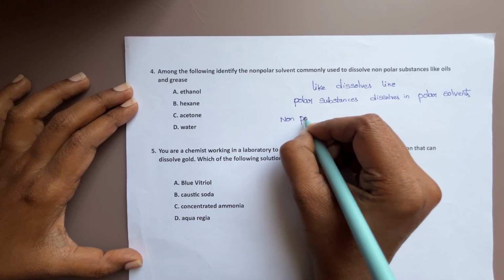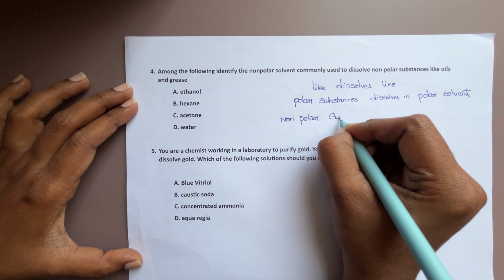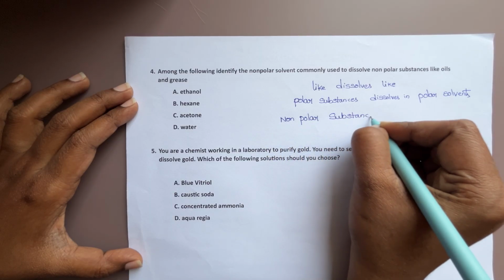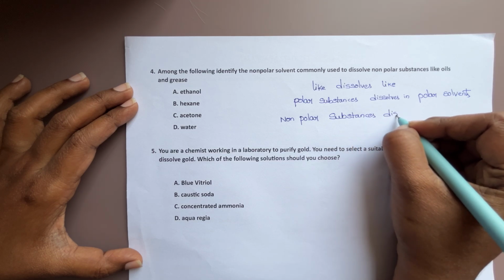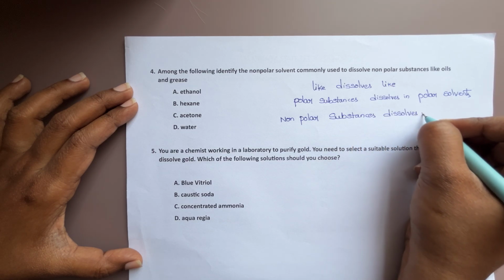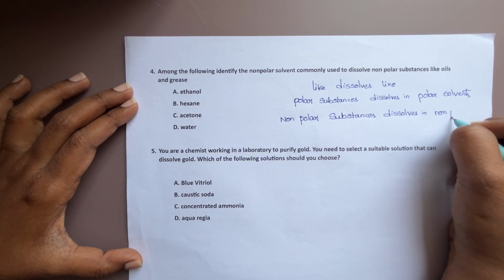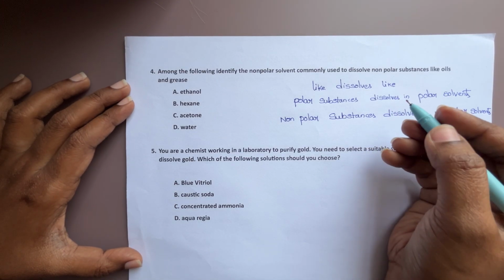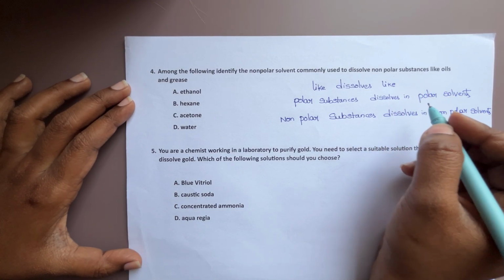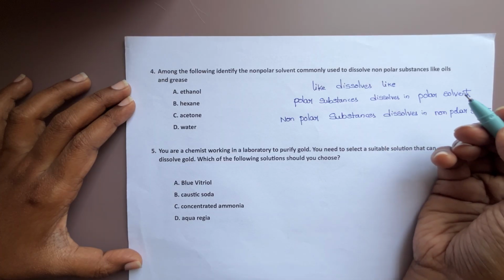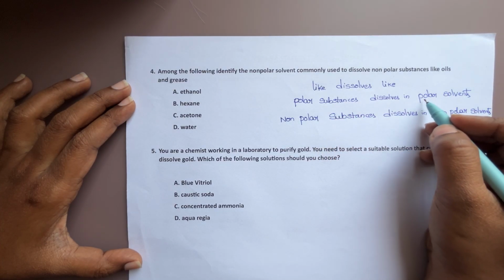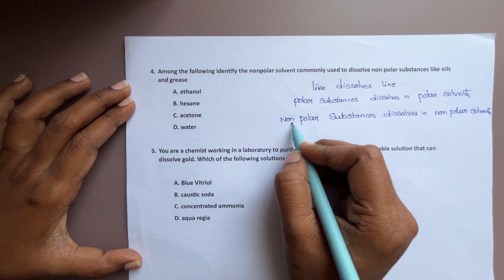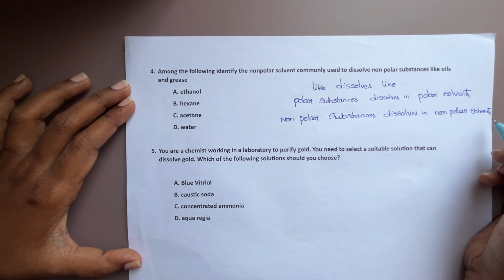Non-polar substances dissolve in non-polar solvents. Dissolving is like adding salt to water: it is soluble inside the water. Likewise, polar substances are soluble in polar solvents, and non-polar substances are soluble in non-polar solvents.